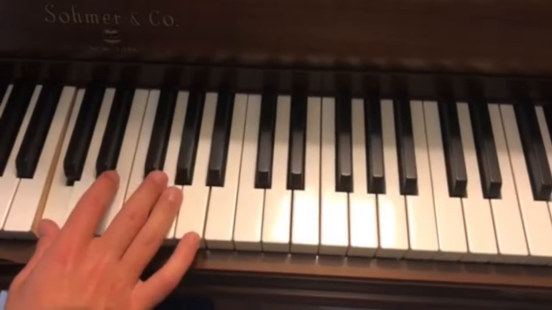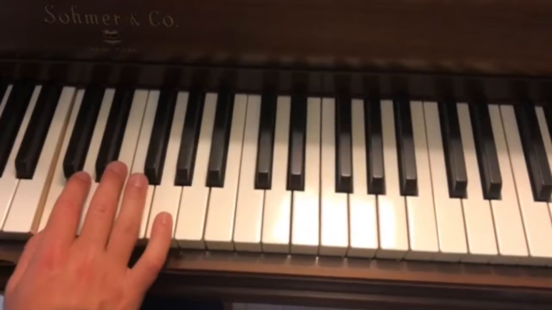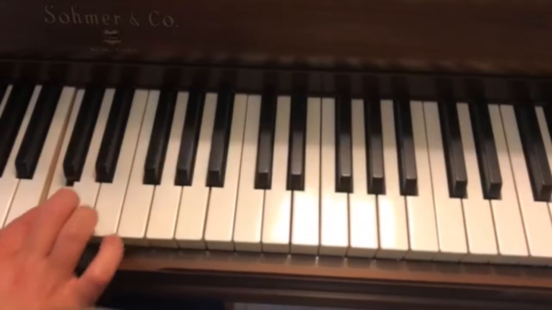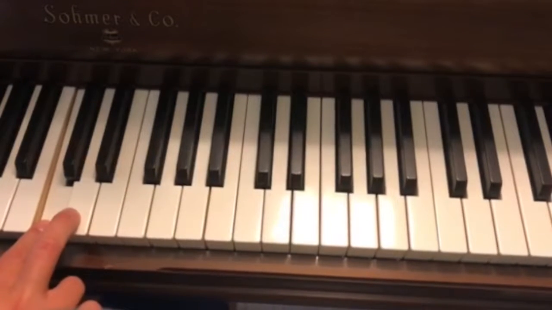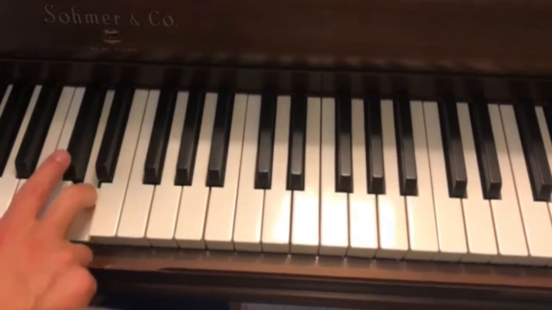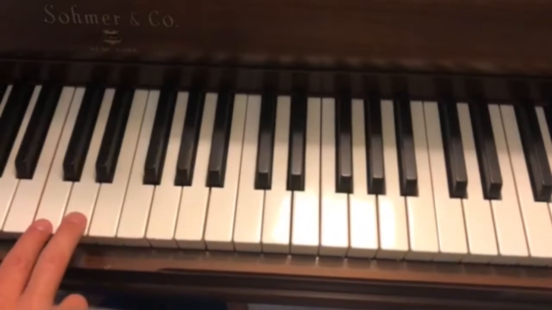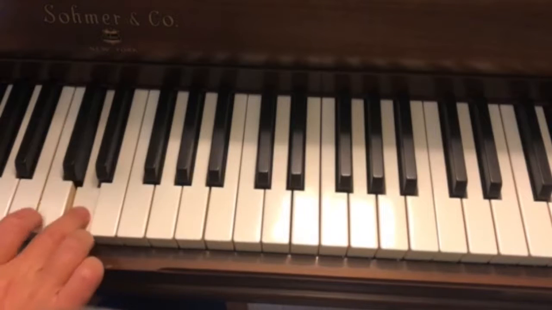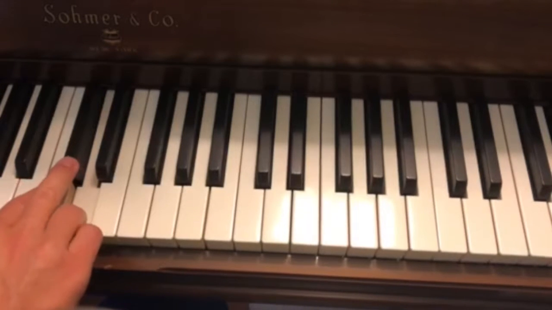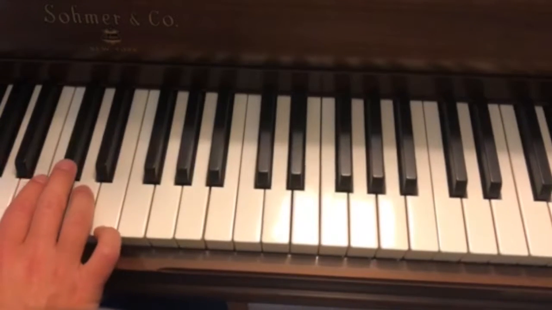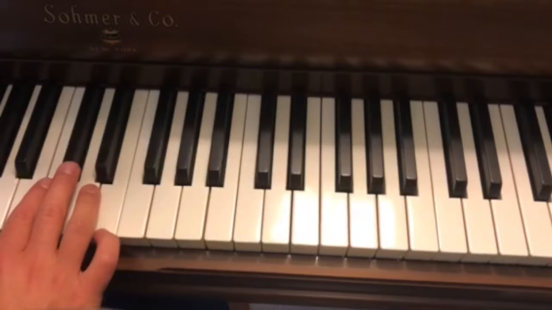So we start on middle C, and the next white note, the white note right next to it, is called D. And it's actually called a whole step in between those. So this is C and this is D. It's called a whole step because we actually skipped a note here. But what is that note?